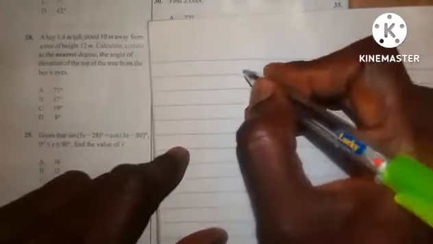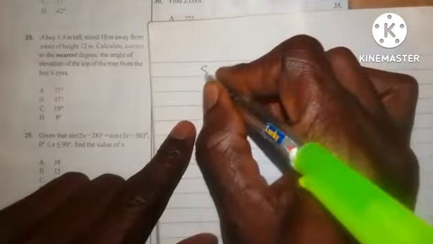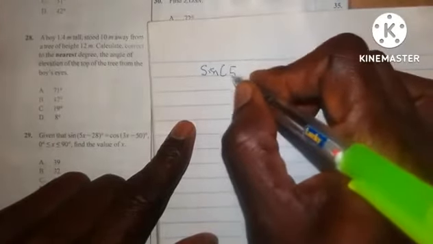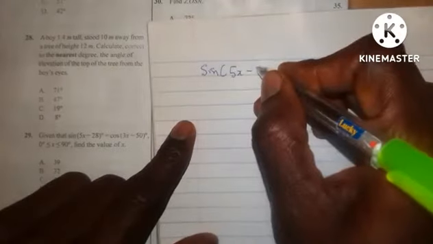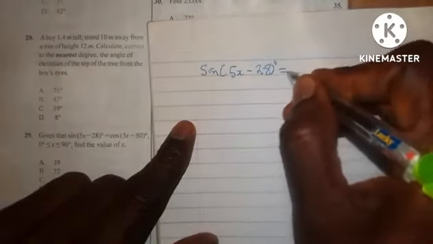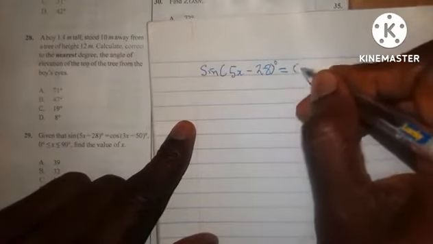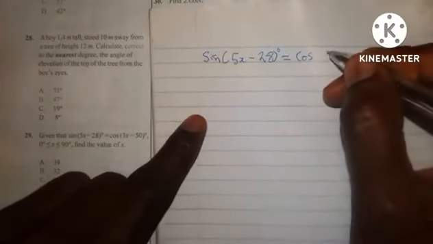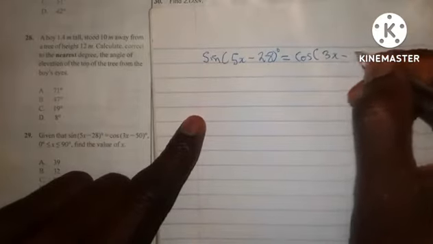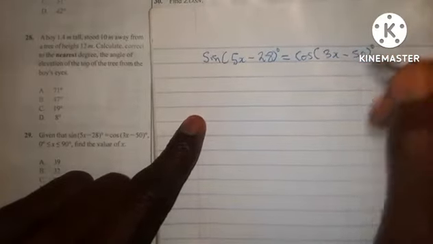So to solve this problem, the first thing we do is to write this question out again. So we say sine open bracket 5x minus 28 degrees equals cos 3x minus 50 degrees.